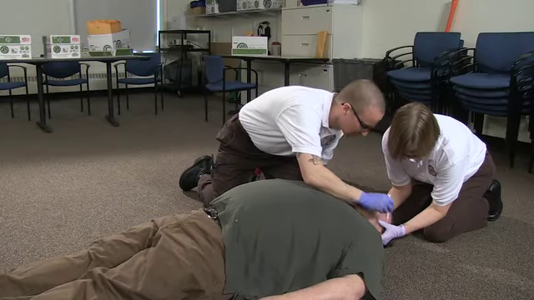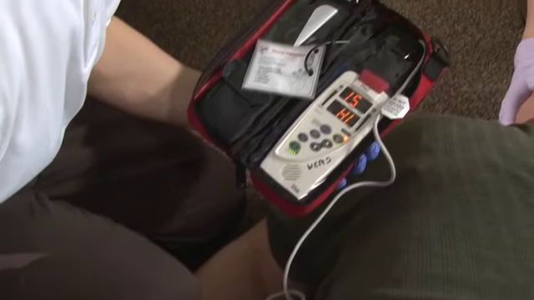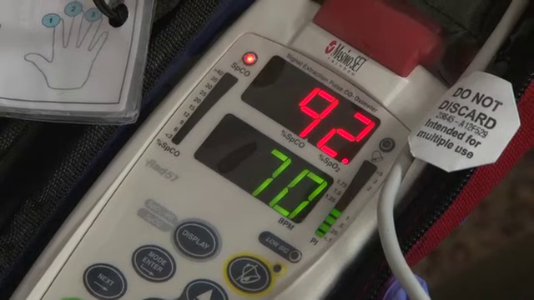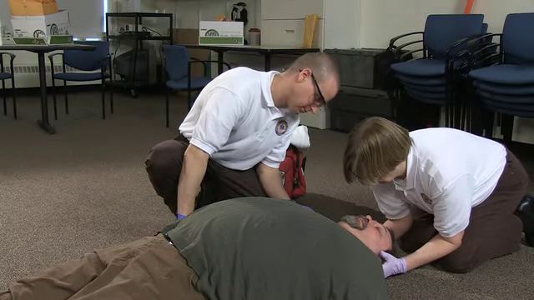Next, perform a detailed neurologic examination that includes the Glasgow Coma Scale. If the patient's condition warrants, cardiac monitoring and pulse oximetry may be included as well. Finally, package the patient appropriately for transport to an appropriate facility.